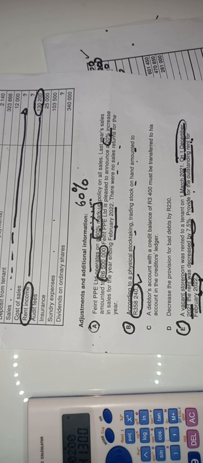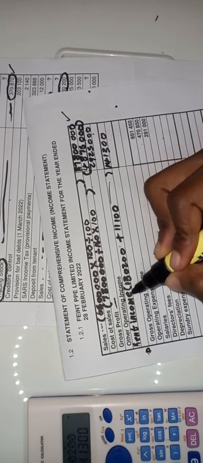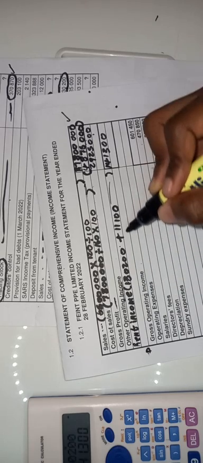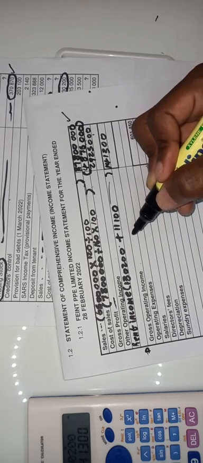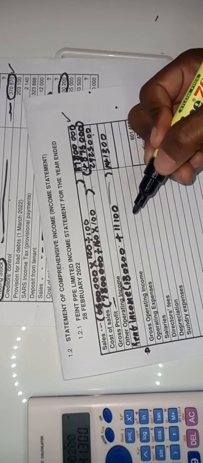If the trading stock is smaller on the adjustment, it means it's a deficit. If it's a deficit, it goes to your expenses. But if trading stock is bigger on your adjustment and smaller on your trial balance, it means it's a surplus. So if it's a surplus trading stock, you will put it here and write trading stock surplus under other incomes. It's just a thing that we've been teaching for the whole year. I hope you understand it now.